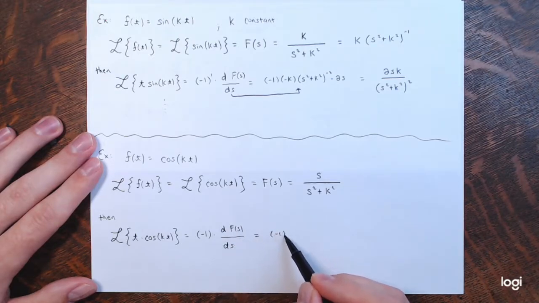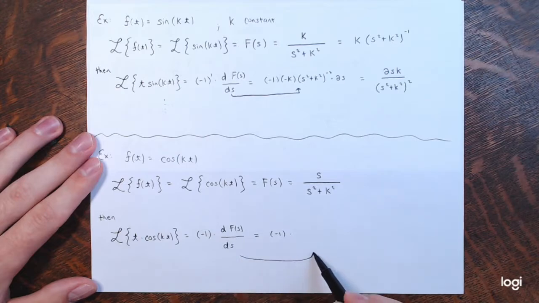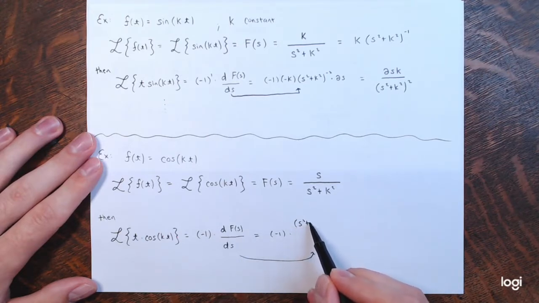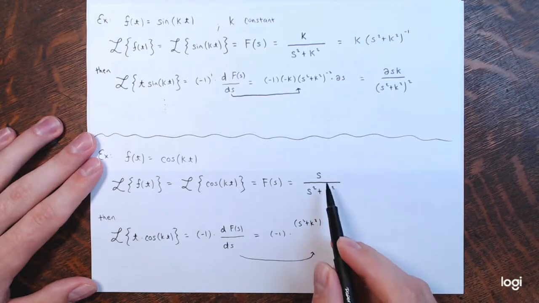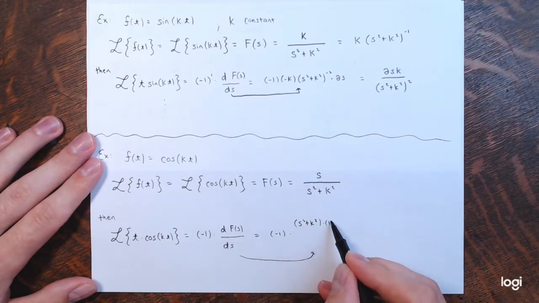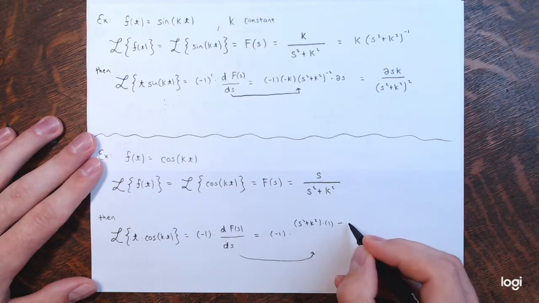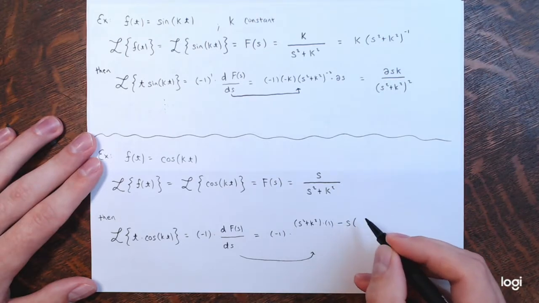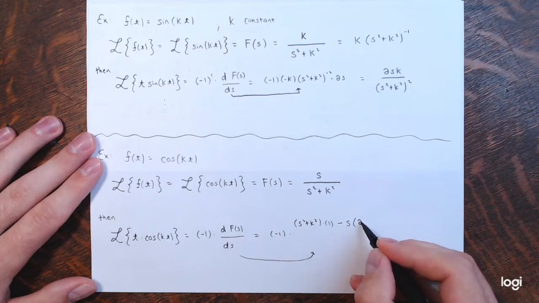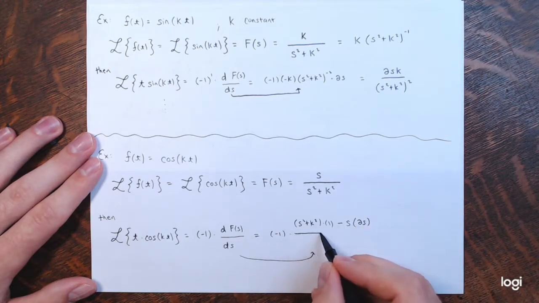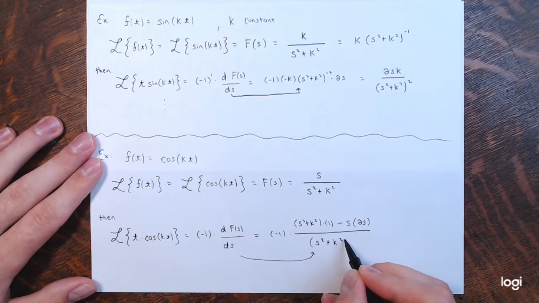So this is negative 1 times, and then here I'm going to do the quotient rule. So we have the denominator times the derivative of the numerator with respect to s, which would just be 1, minus the numerator times the derivative of the denominator with respect to s, which would just be 2s, and all this divided by the denominator squared.